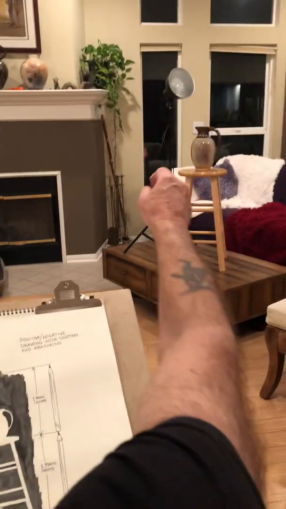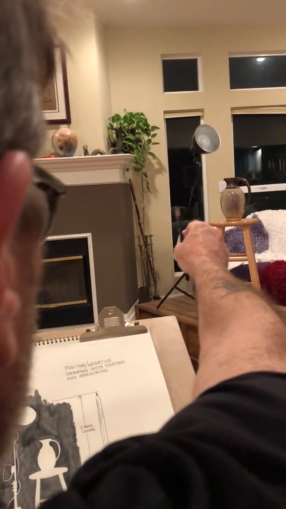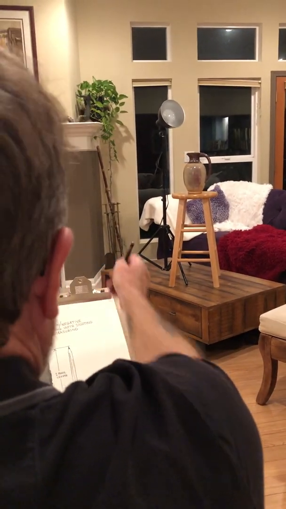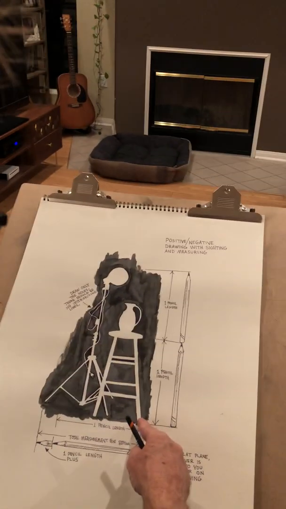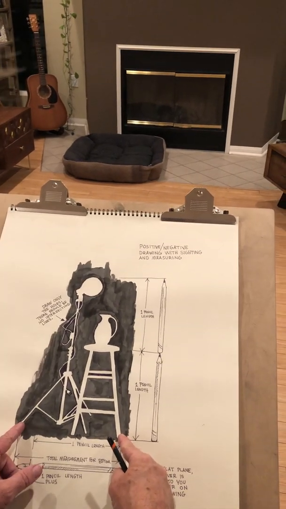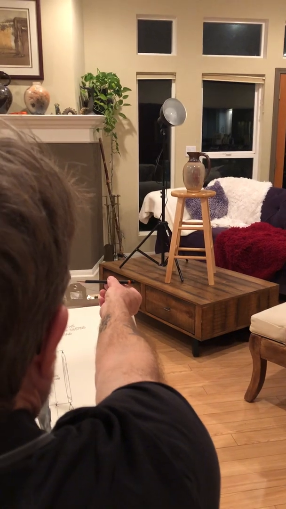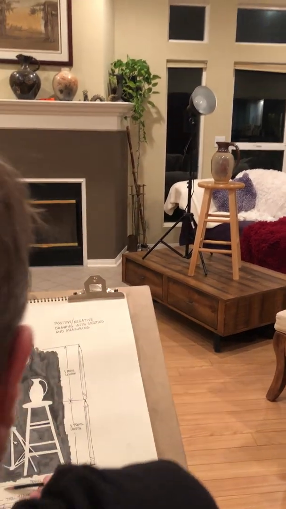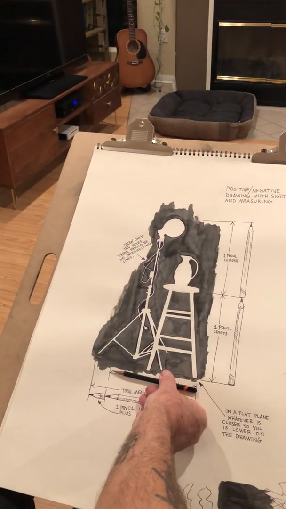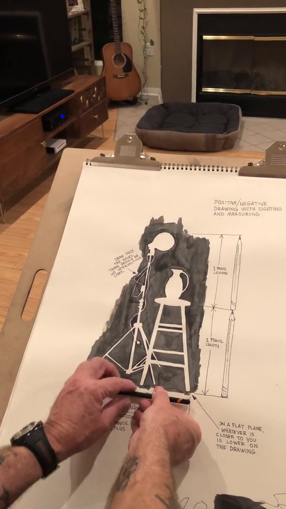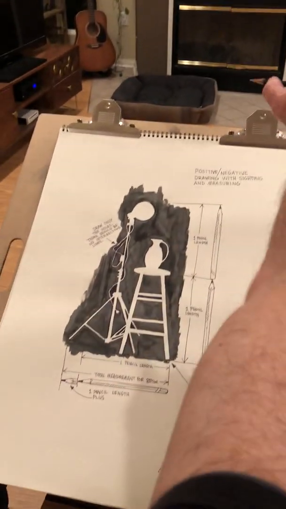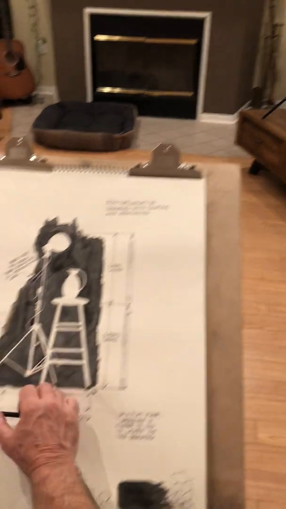So knowing that measurement, now I can measure the width. The width is from this side of this stool leg over to this side of this tripod. The width is a little over 1 pencil length. So I brought it here to get 1 pencil length, and then there was that much more space at the end.